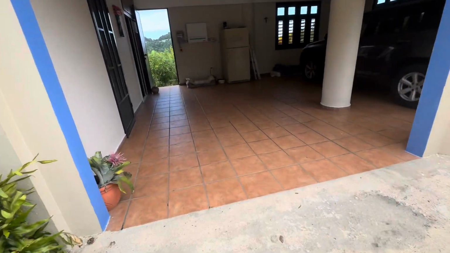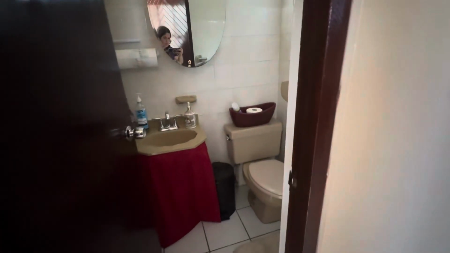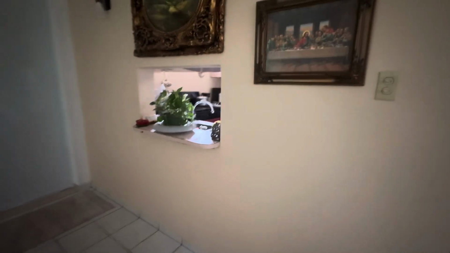Well, we're entering now the first floor. This is a bathroom that doesn't have shower. This is the main electrical panel of the house. And on the first floor, this is the kitchen. This is a storage zone. This is the main living room with dining and living combined. It's an open space. The only thing that is not open is this column here. Even the kitchen has an open space, something that is very rare in Puerto Rican setting.